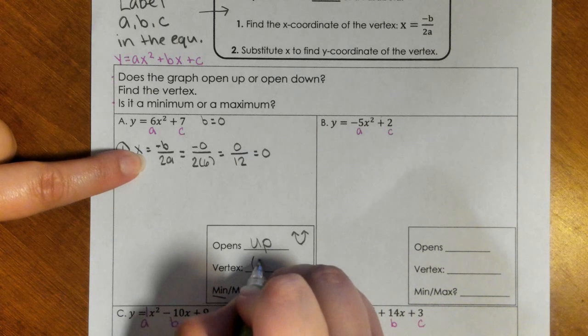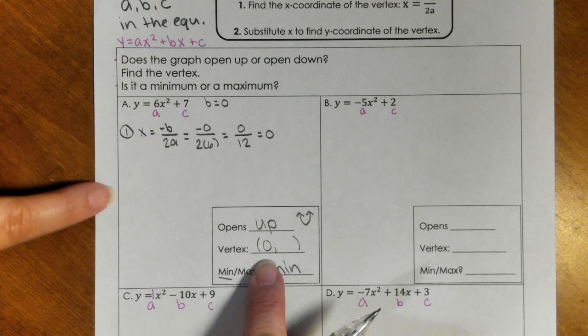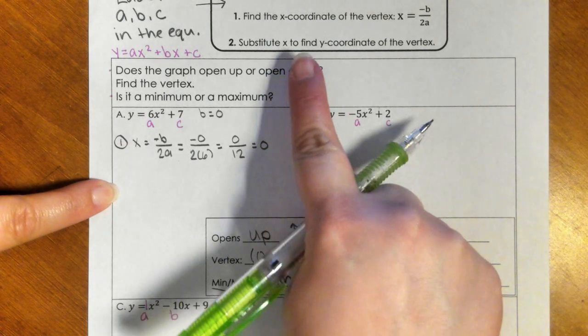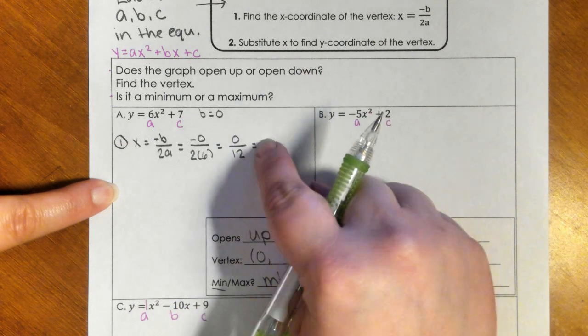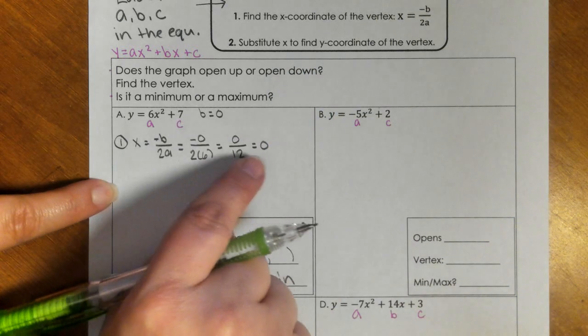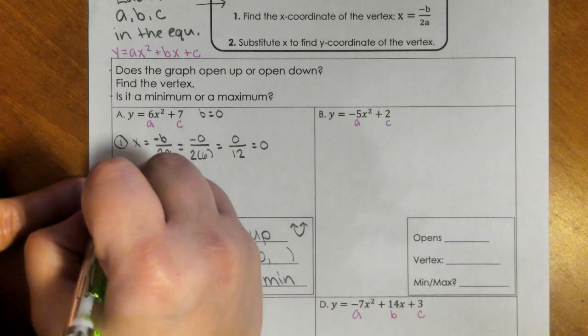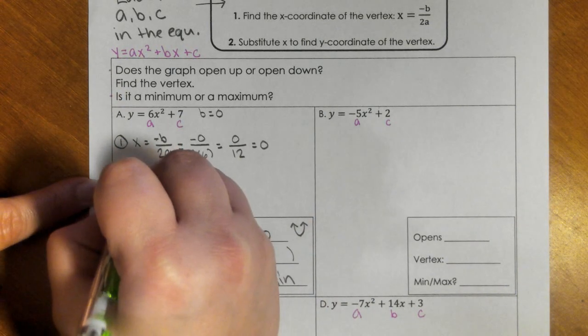So here's what you know. X is 0. Right down there. Now, step 2 says substitute x, so substitute our 0, to find the y-coordinate of the vertex. So we're going to plug that 0 into this formula, like substitution. So step 2, here's your equation.